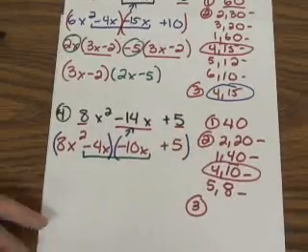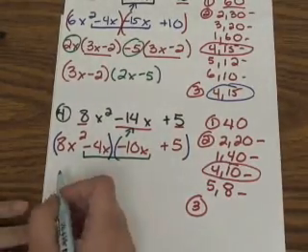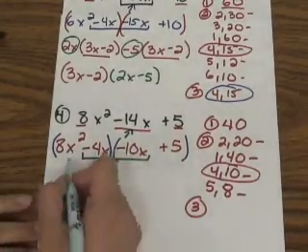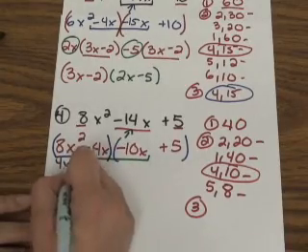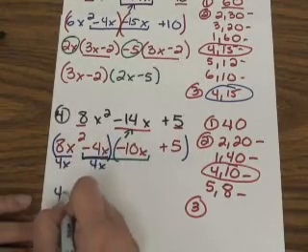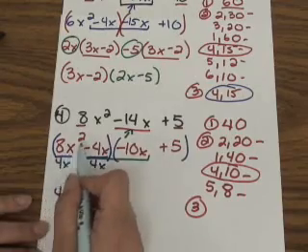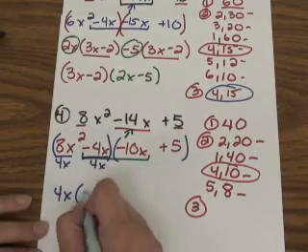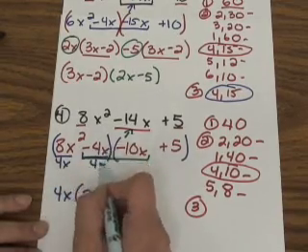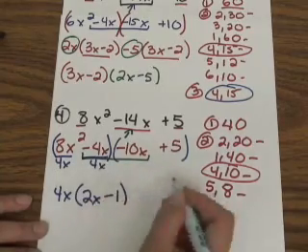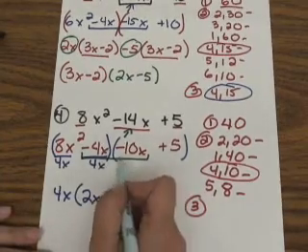8x squared minus 4x minus 10x plus 5. The common factor here in the 8x squared minus 4x would be 4x. So after I take out the 4x, what's left? 8x squared divided by 4x leaves me with 2x. Negative 4x divided by 4x leaves me with negative 1.